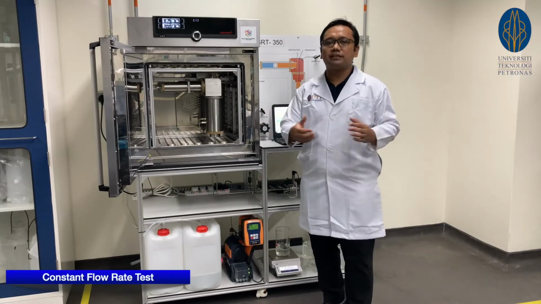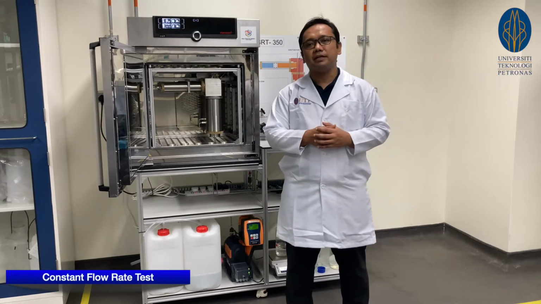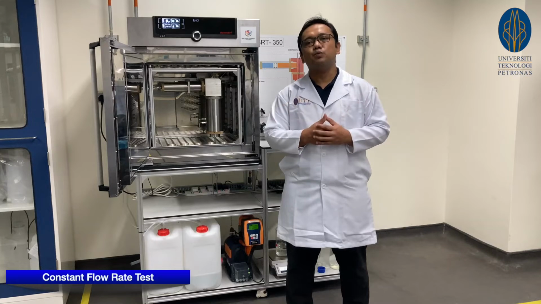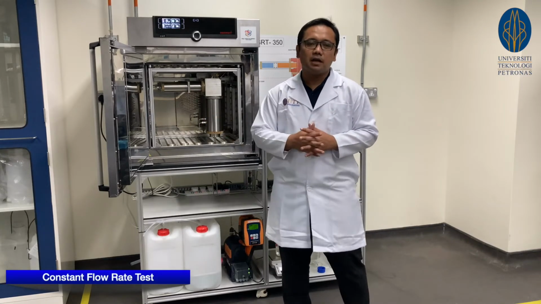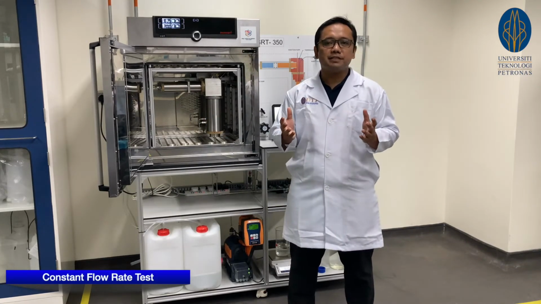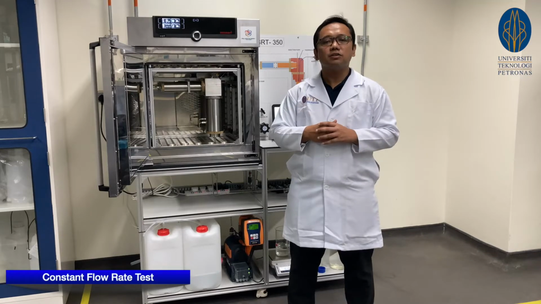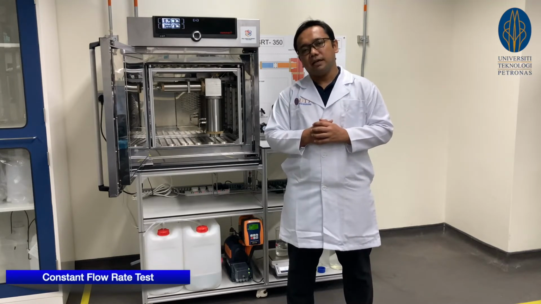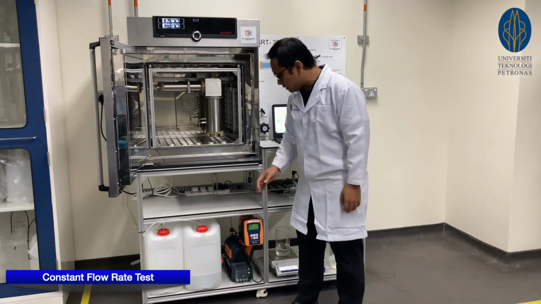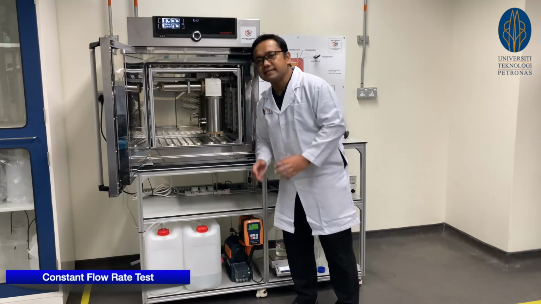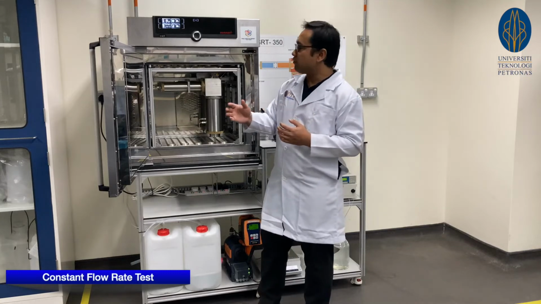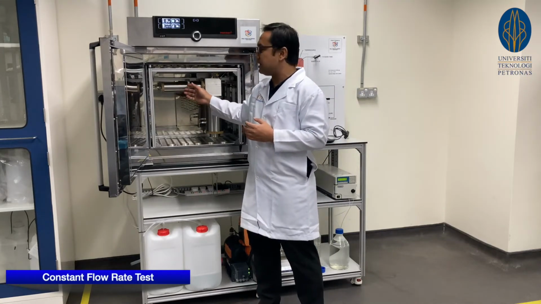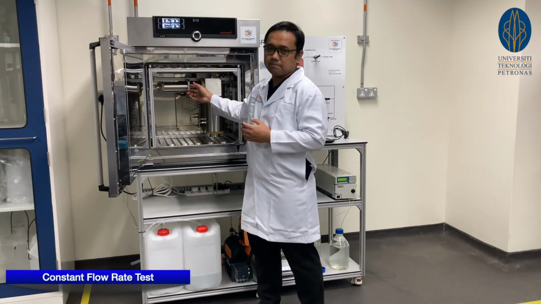For constant flow rate test, similar components as constant drawdown test will be used in this test. However, the measurement system is different from constant drawdown test. In constant flow rate test, constant fluid flow rate will be supplied by pump 1 and sand will be injected from the slurry injection cylinder at constant flow rate.